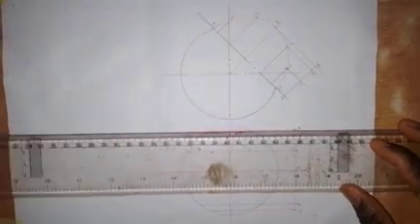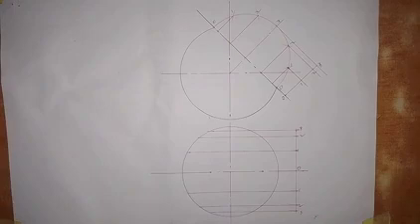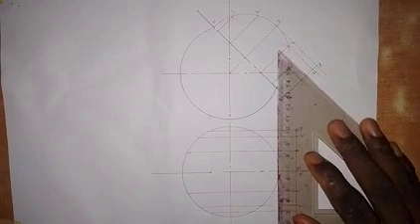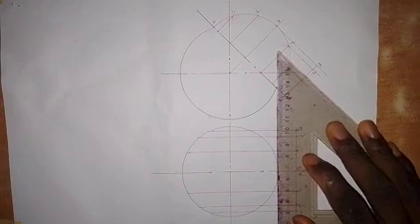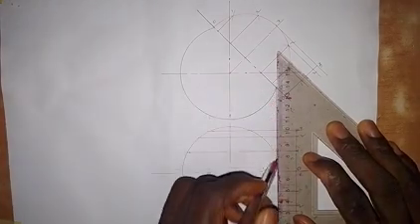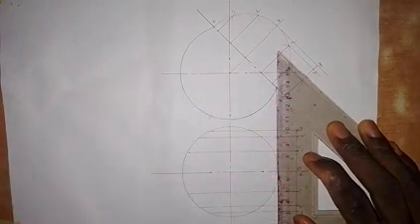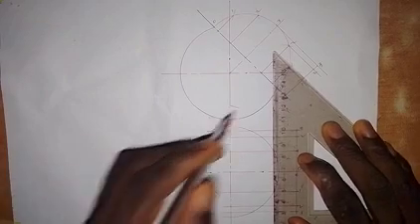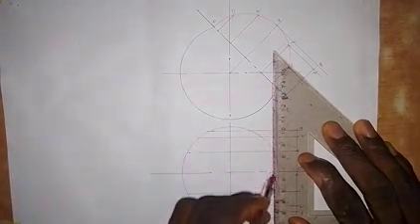Alright, so the next thing that we are going to do is that, with the set square, this point 0, I'm going to draw a vertical line from this point 0 like this to meet 0 here. And then from point 1, I will also draw a line from here down.